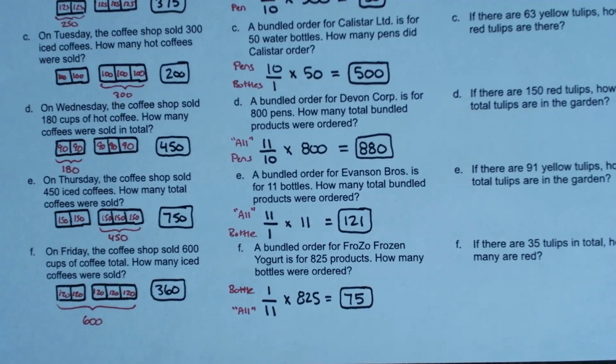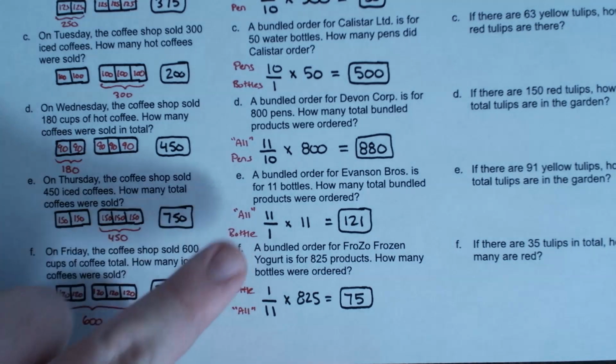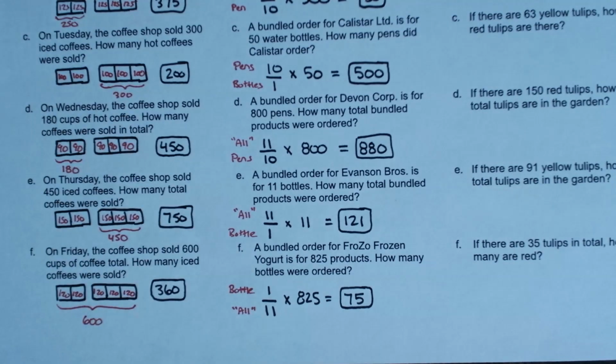I'm going to leave it up to you as to which way you prefer to get those answers. Eventually it will get quicker for you, probably a little bit easier for you if you start working with the ratios and fractions, okay?